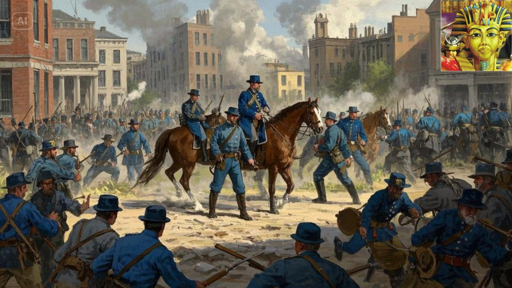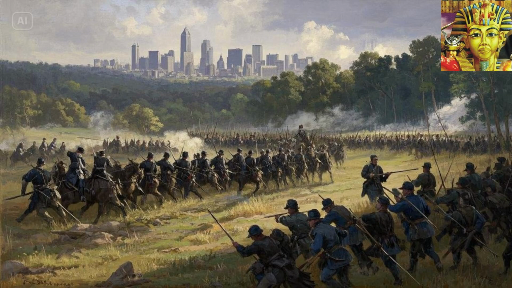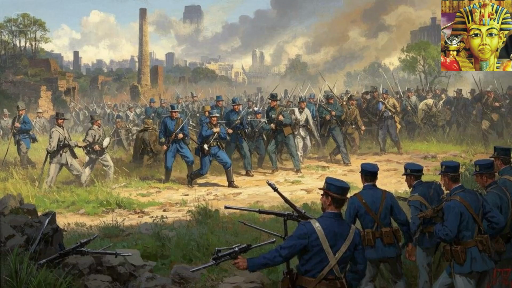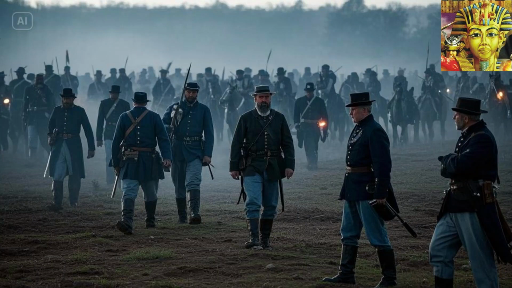The battle's place in Civil War history. The Battle of Atlanta is remembered as one of the most significant engagements of the Civil War. It marked a turning point in the conflict, demonstrating the Union's ability to achieve decisive victories and paving the way for the eventual defeat of the Confederacy.